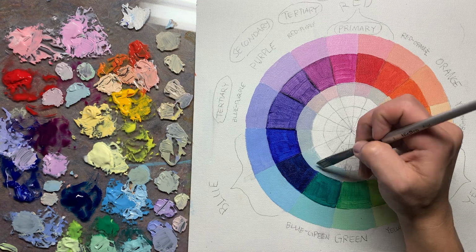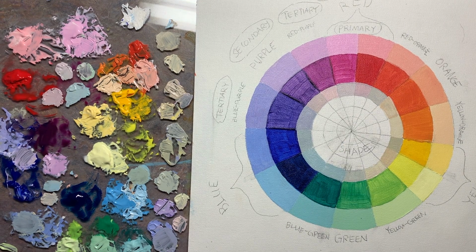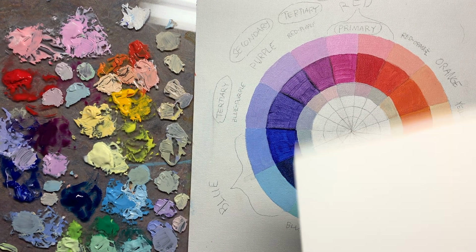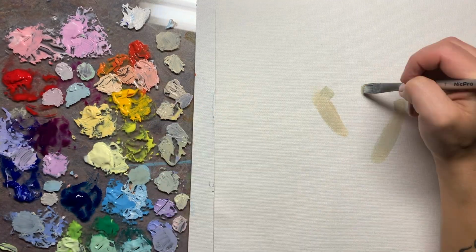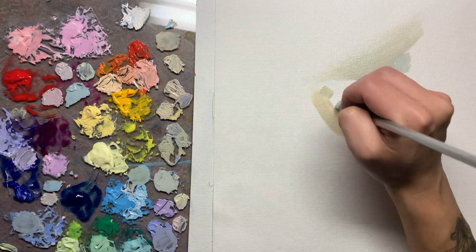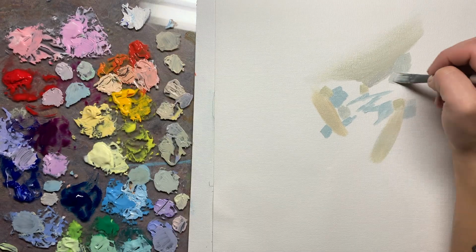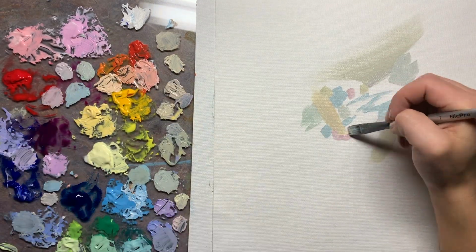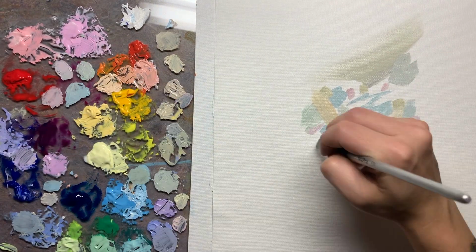So now that I have all of these incredible chromatic neutrals on my palette, I can't help but make a little abstract painting just to play with them. And I highly encourage y'all to do this throughout your color wheel process. See what happens when you use them transparent or opaque.